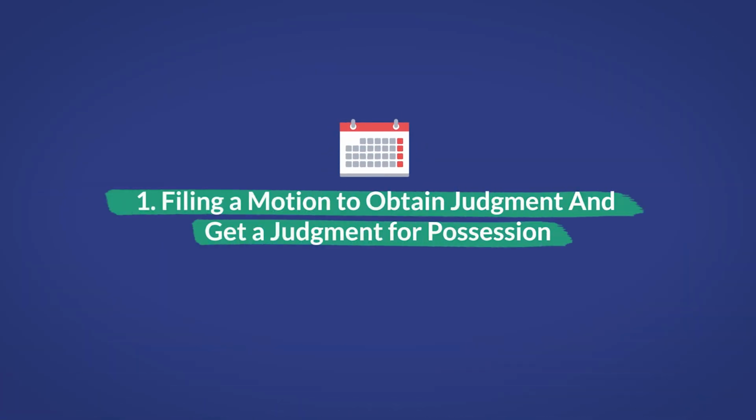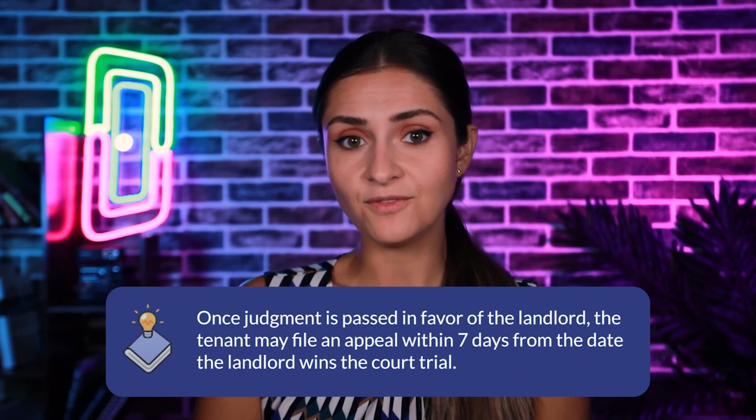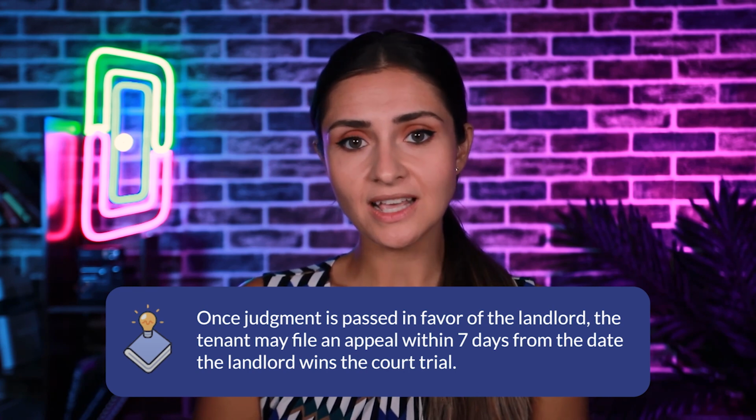Asking for possession. Number 1, filing a motion to obtain judgment and get a warrant for possession. To win and accomplish this step and get a warrant for possession, the landlord must provide a strong argument backed by solid evidence against their tenants. If the tenant fails to show up to the hearing on time, the judgment may grant the landlord possession by default. Once the judgment is passed in favor of the landlord, the tenant may file an appeal within 7 days from the date the landlord wins the court trial.